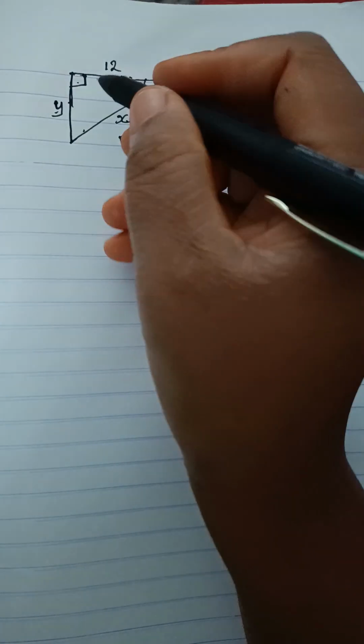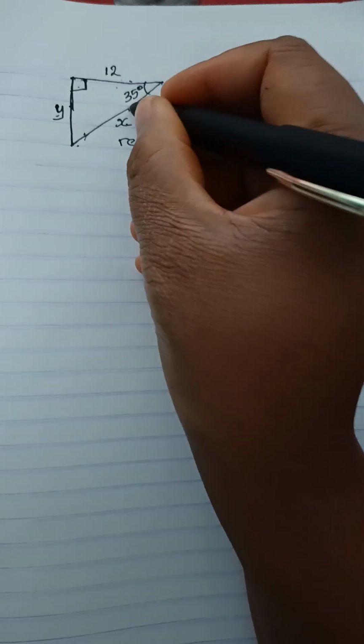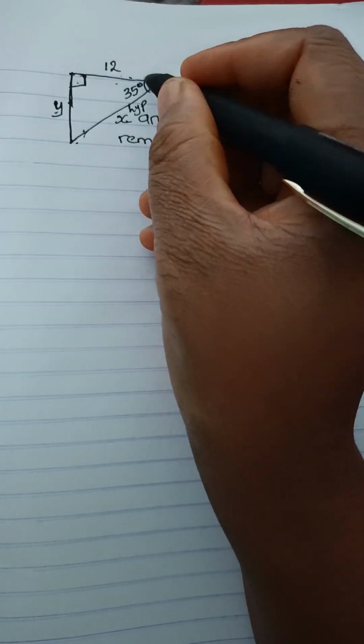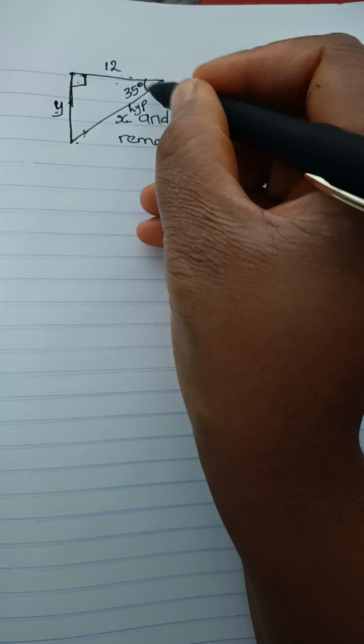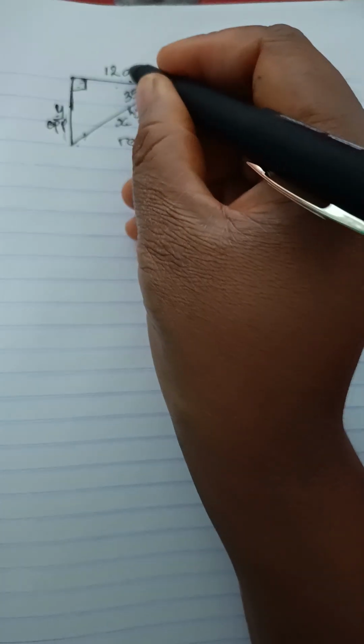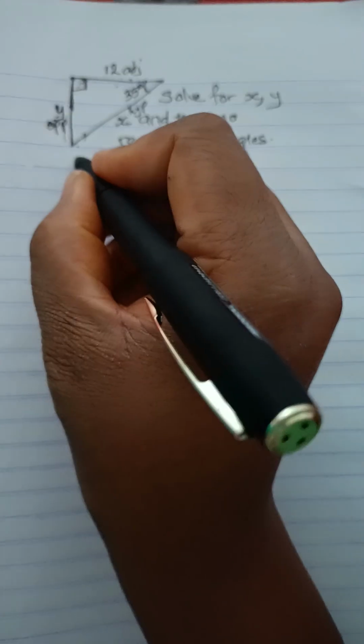So the first thing we always do is to label our sides, our lines. The line opposite your right angle, this is your right angle, is your hypotenuse. The line opposite this other angle is called the opposite, while the line carrying the angle and the right angle is your adjacent. It's always good to label it this way so you can solve it well.